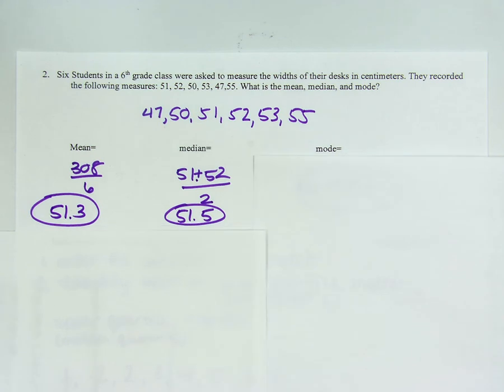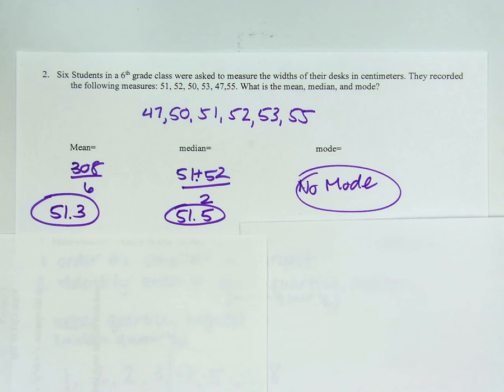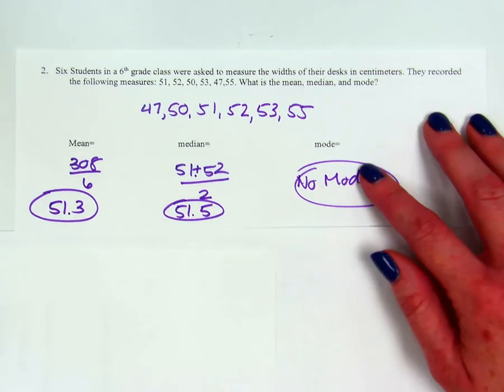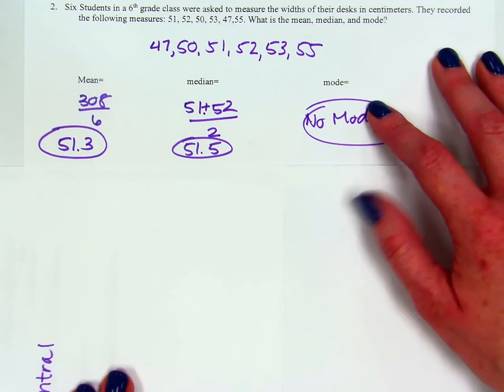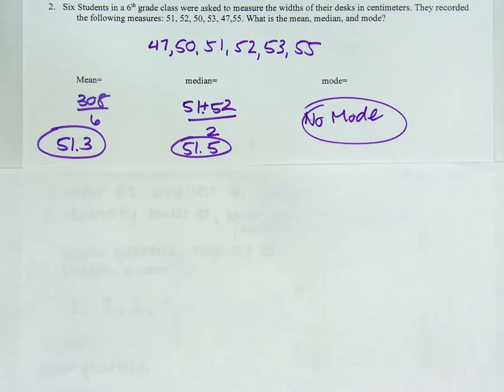And last is mode. So mode is anytime we see a number more than once, so whatever we see most often. And in this case, we do not have a mode. There's no number that repeats more than once. So go ahead, pause the video, go back and check over those definitions if you have any questions. Feel free to work those problems out again.